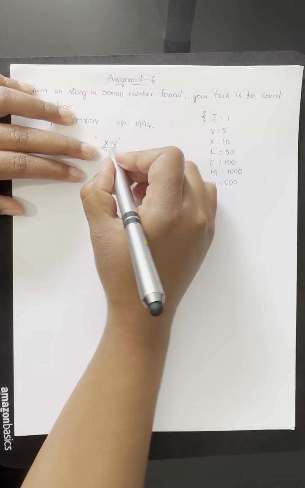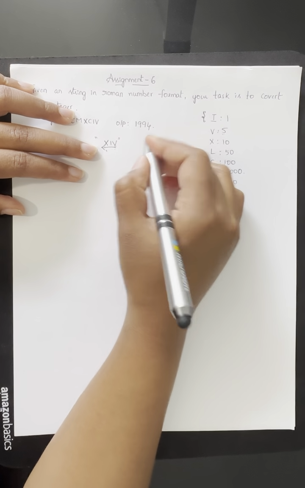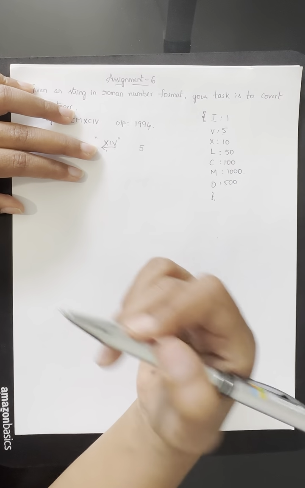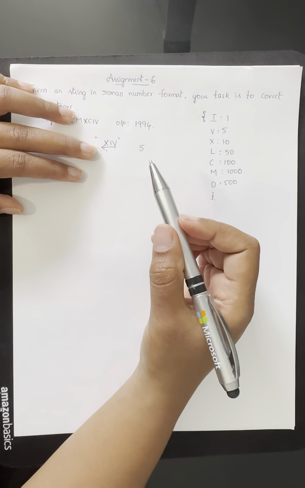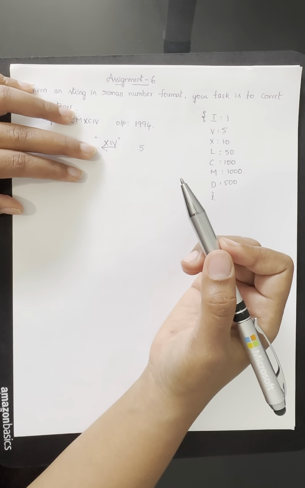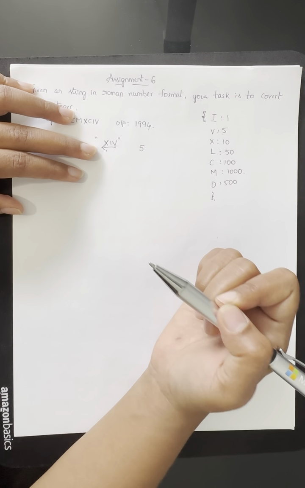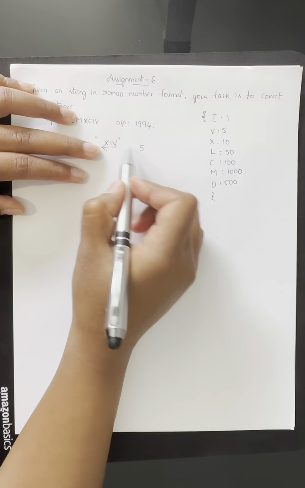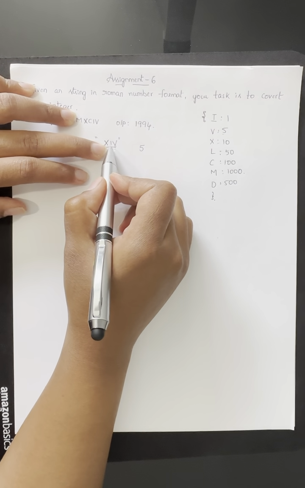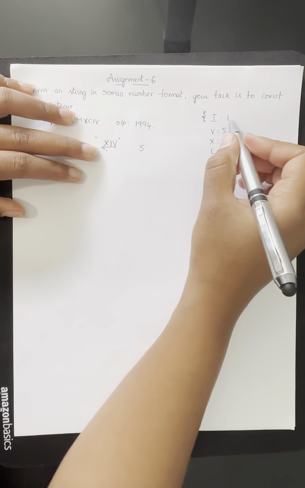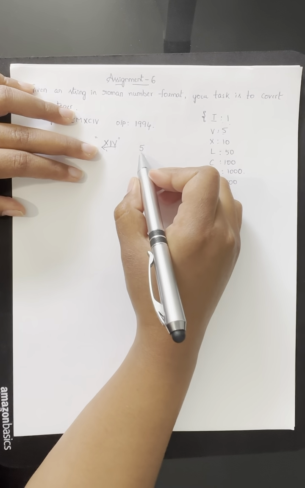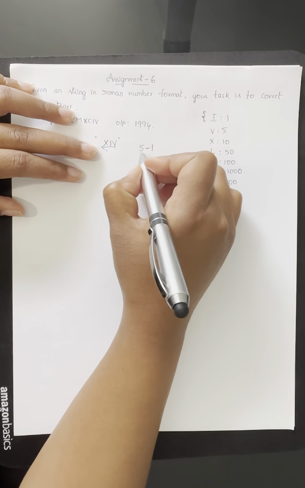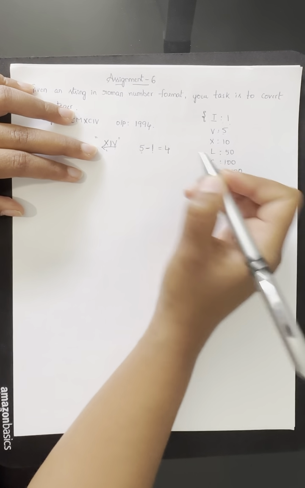So for this, first we have V, which is 5. Now if the previous number is greater than the current number, then we will be subtracting the current number from the previous one. So first we have V, which is 5, and now we have I. So I is 1, which is less than 5, so we'll be subtracting it from the 5, which becomes 4.